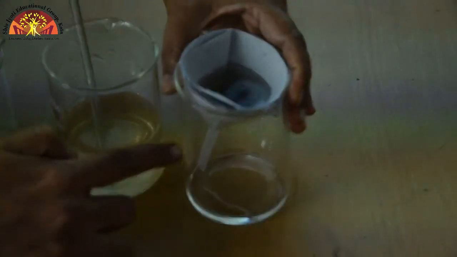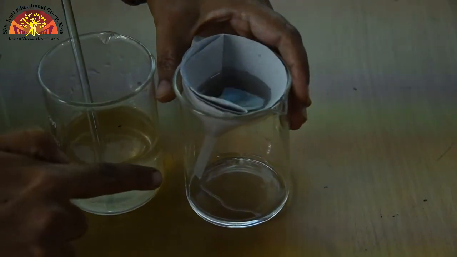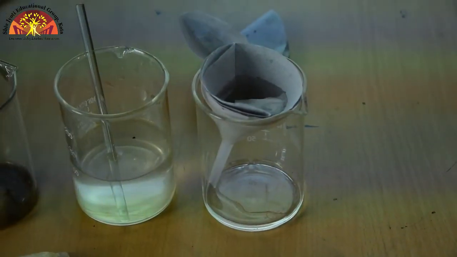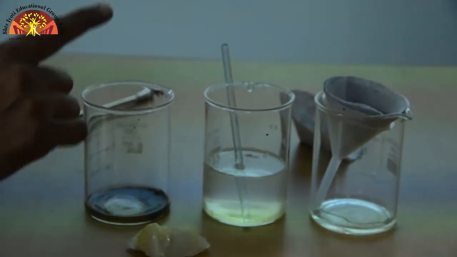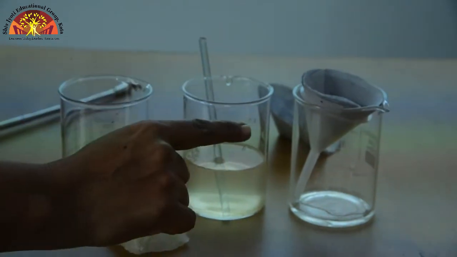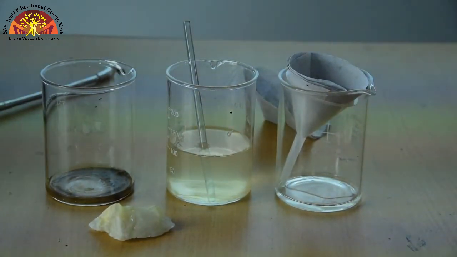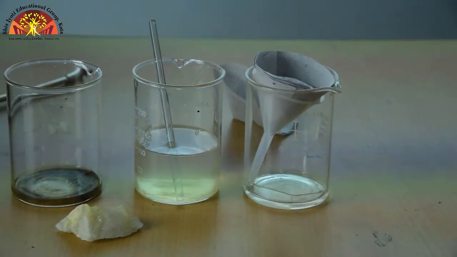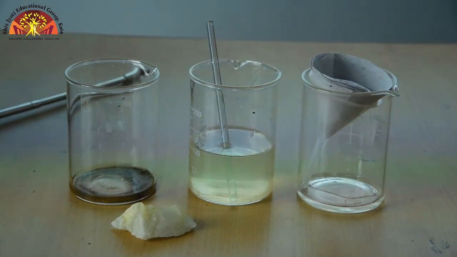And so this process by which we have filtered the water using the filter paper is known as filtration. So, I hope you have understood sedimentation, decantation and filtration. These are the processes which are used to remove insoluble impurities from water or any other liquid.